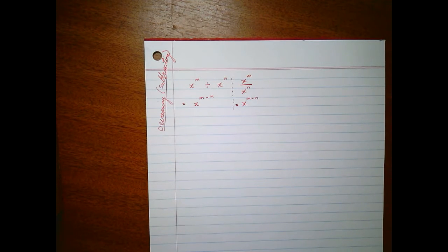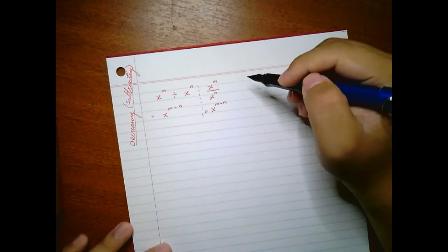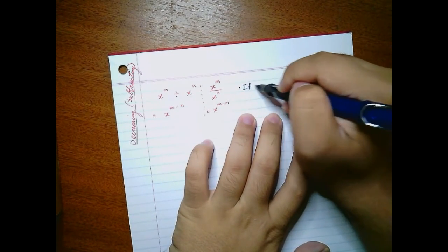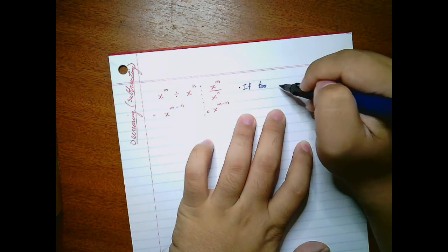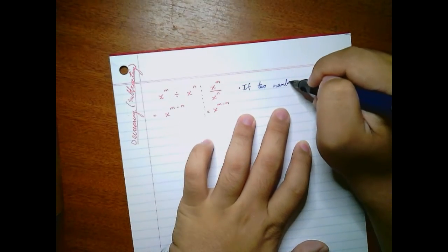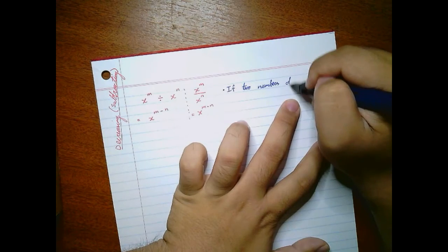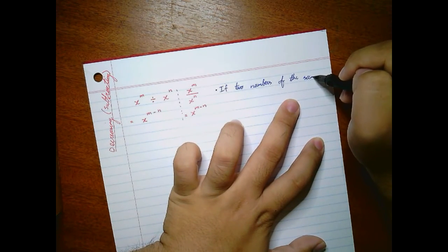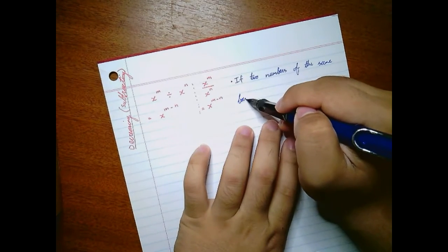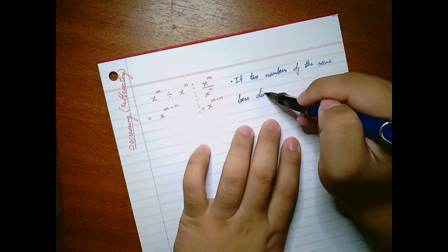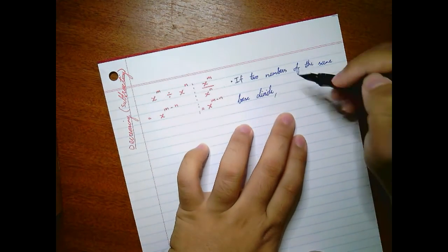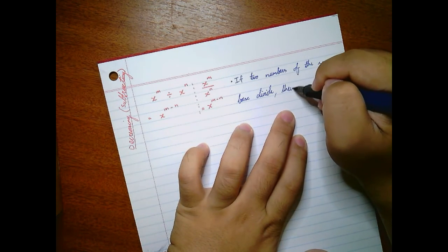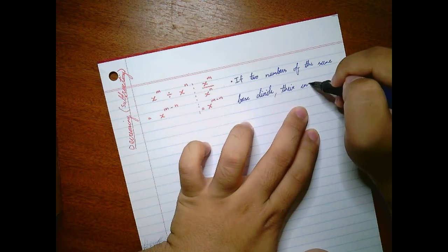Okay, and the definition, see if you can make sense out of it. If two numbers of the same base, notice again, same base, divide, their indices subtract.